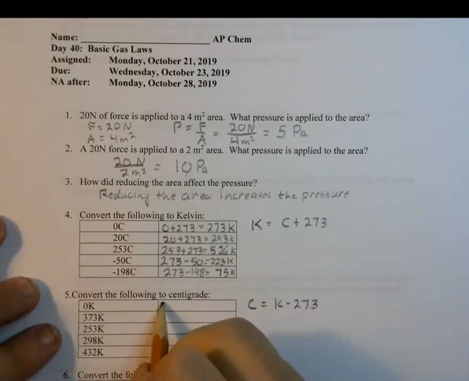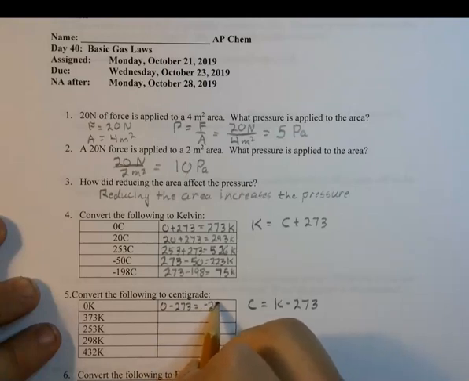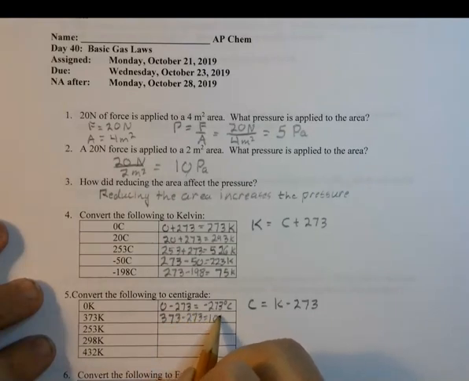So we got 0 K minus 273. So the lowest possible temperature as expressed on the centigrade scale is negative 273 degrees centigrade. 373 minus 273 is 100 degrees centigrade. So that's the boiling point of water.